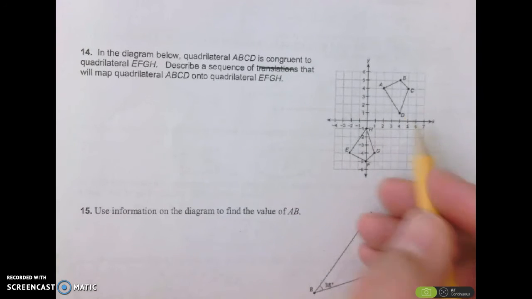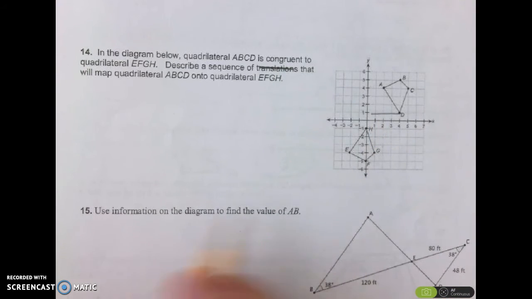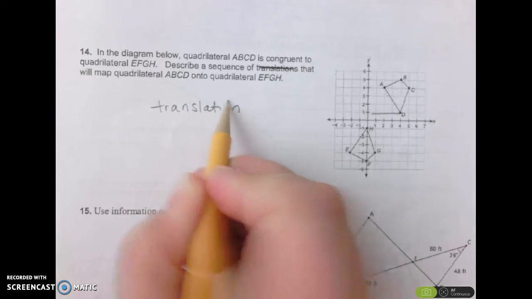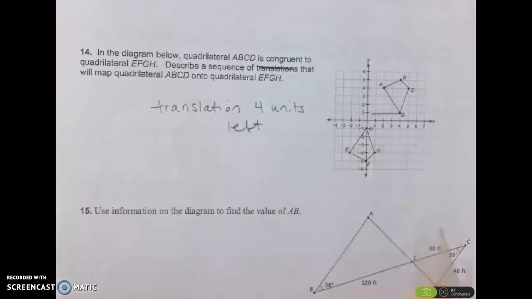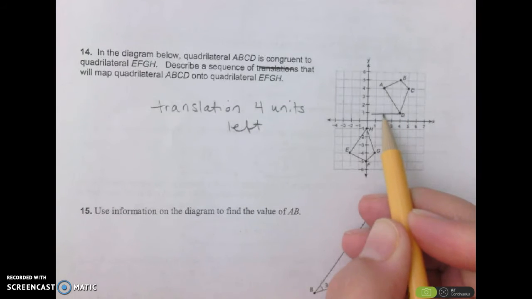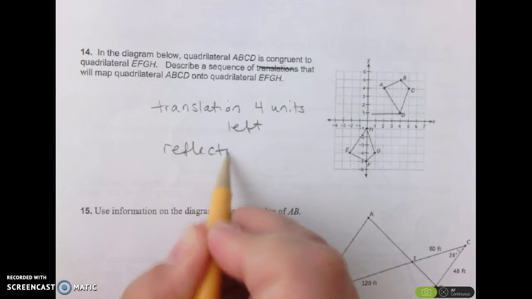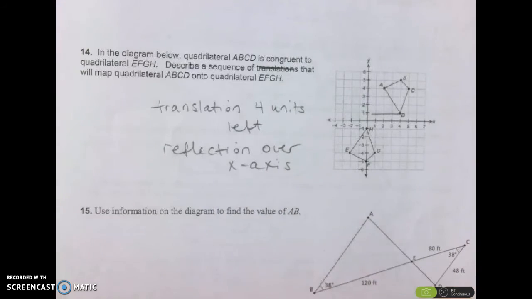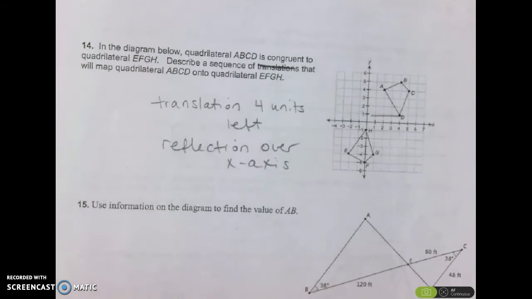If you take a peek at this, you could talk about it in either order, but I would say a translation, 4 units left, and I'm looking at point D, 1, 2, 3, 4, would get it onto the y-axis, followed by a reflection over the x-axis. Some people might call that also a vertical reflection. That would map the pre-image to the image.